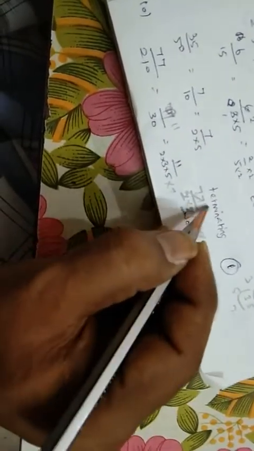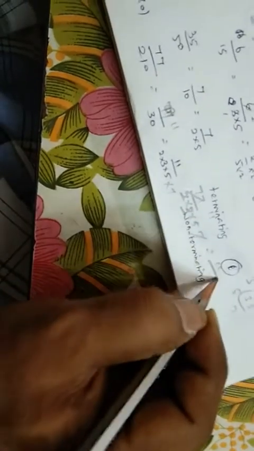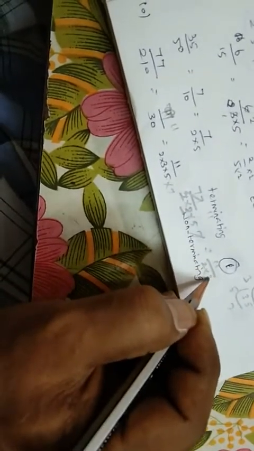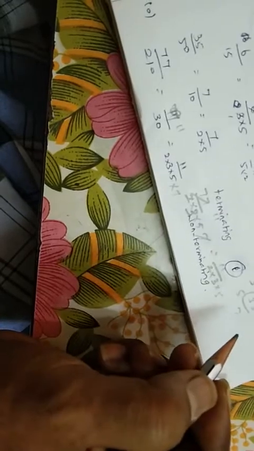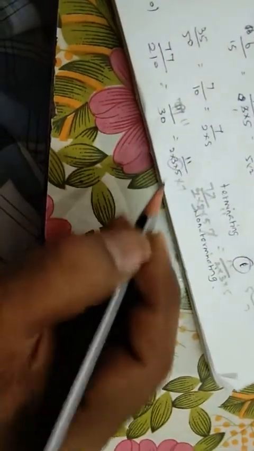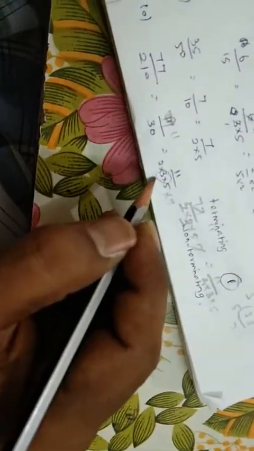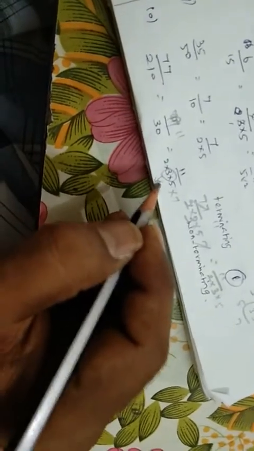Now cancel by 7, so 11 divided by 2 into 3 into 5. Now we have 3 also. After cancelling, it is not possible to cancel this 3, so it's a non-terminating decimal expansion.